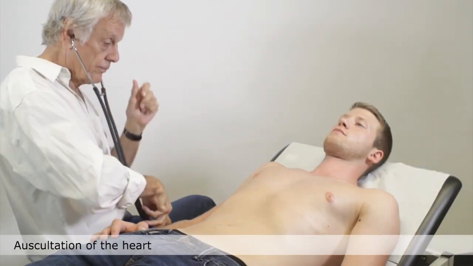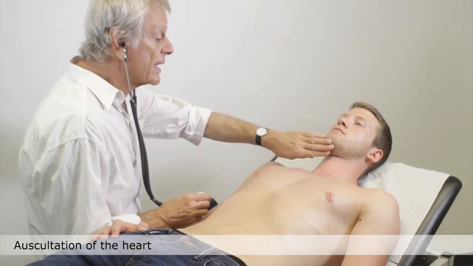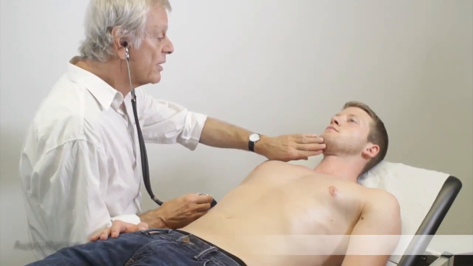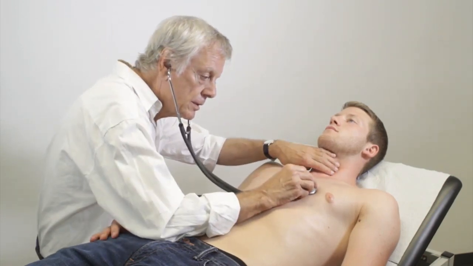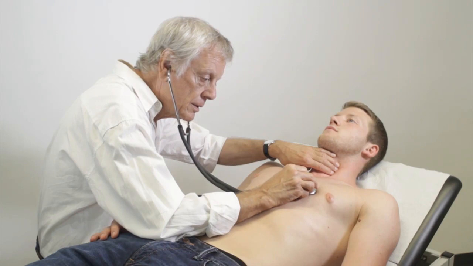Auscultation is a key technique to assess the cardiac rhythm and possible cardiac disorders. You can facilitate auscultation by asking the patient to hold the breath after exhaling. This reduces the damping effect of the lungs and eliminates distracting breathing sounds.